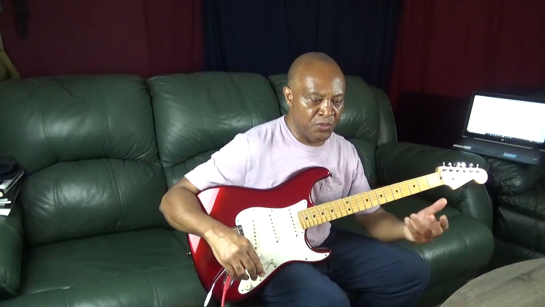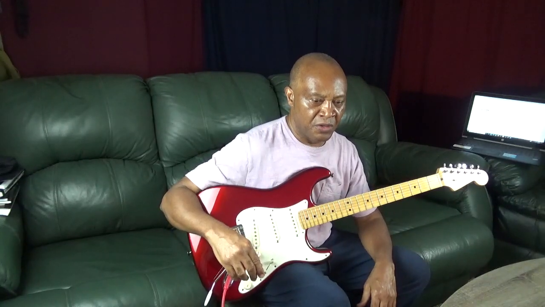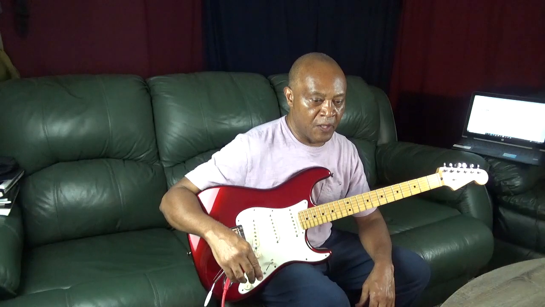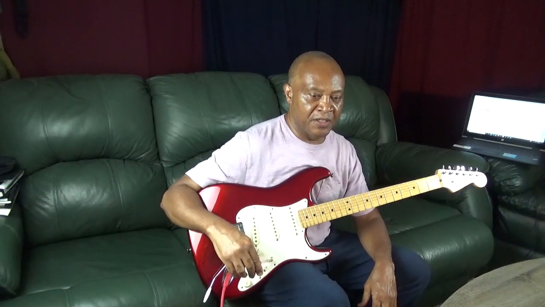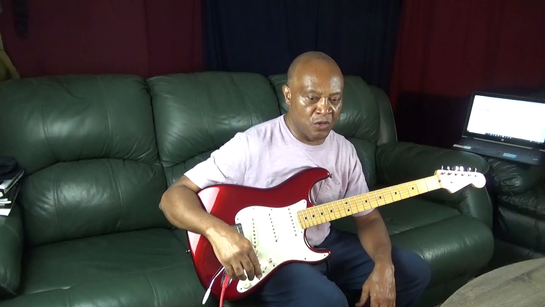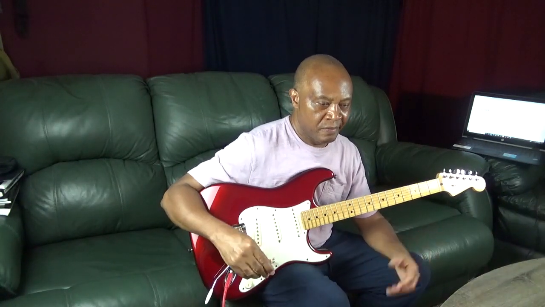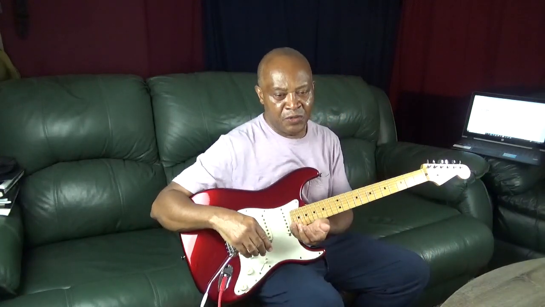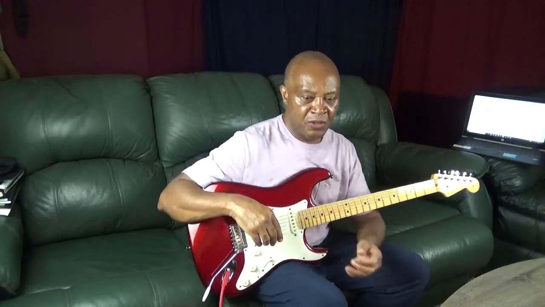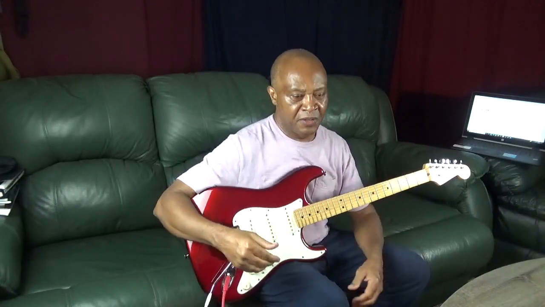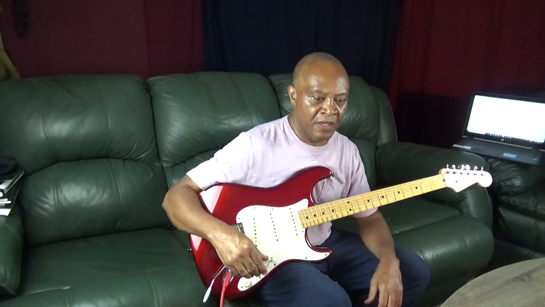I also consider the melodic improvisation. That means that you're going to play single notes. Let's say a keyboard player is playing some nice chords, and you want to solo over whatever progression the keyboard player is using.